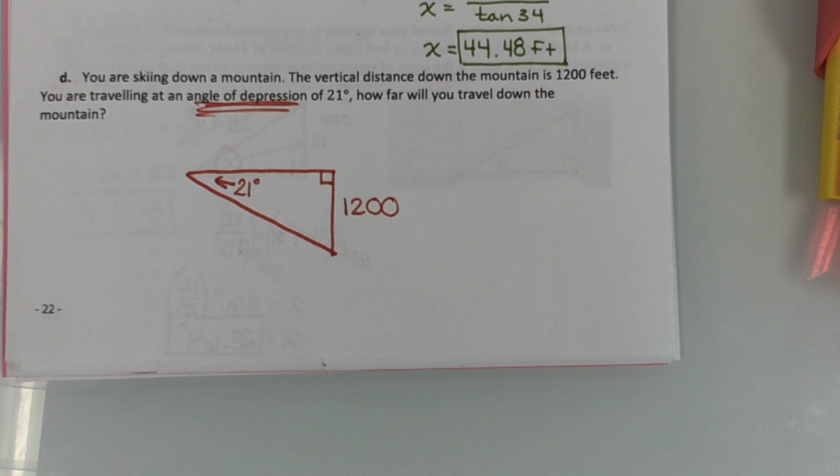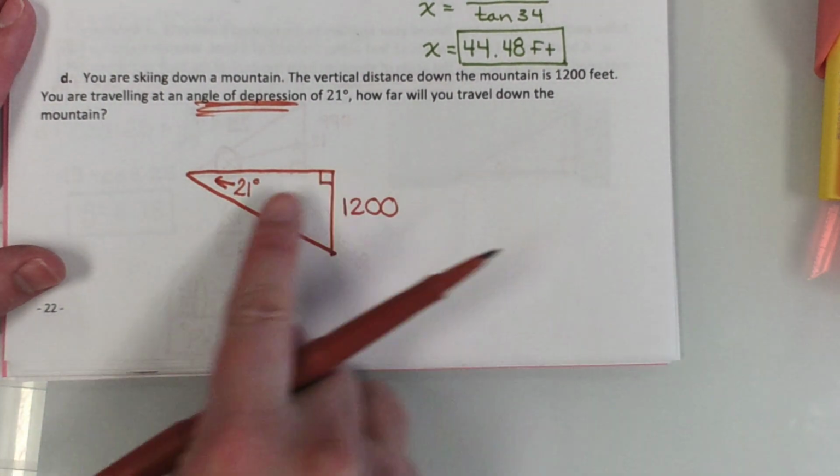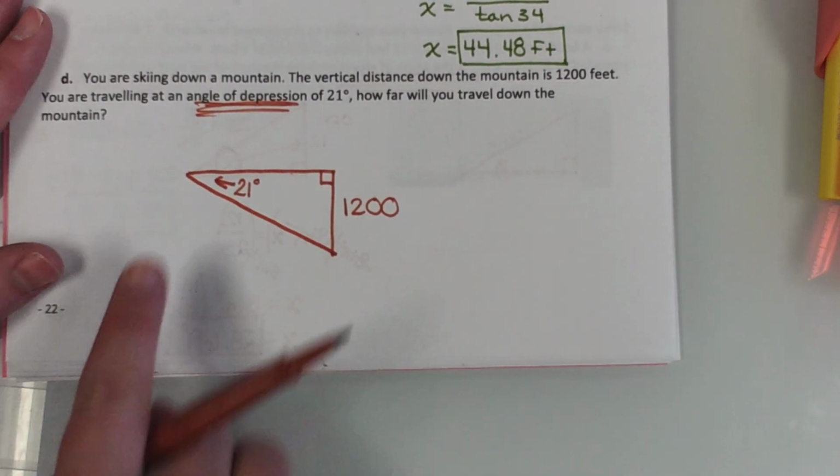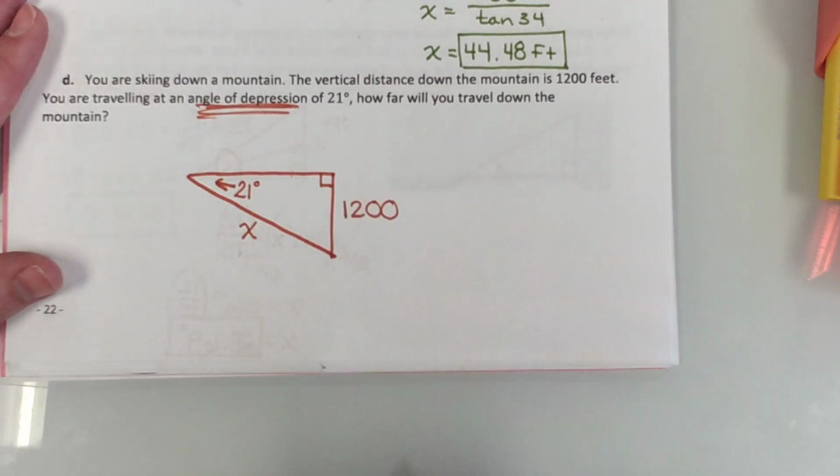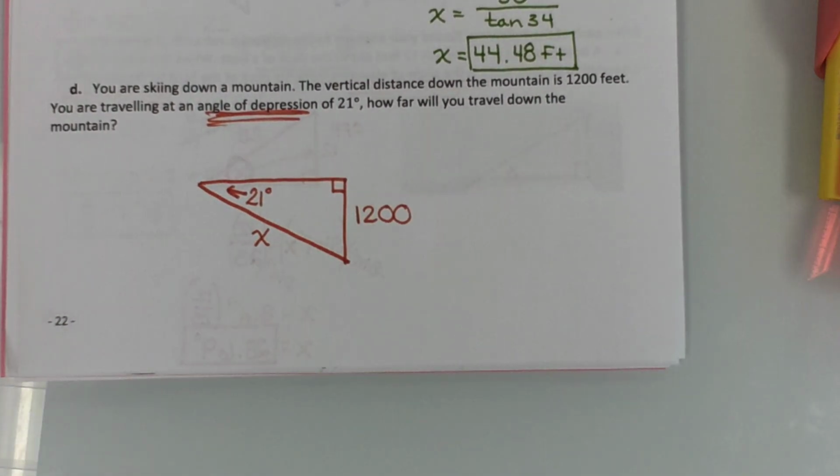How far will you travel down the mountain? When you're skiing down a mountain, are you going horizontally or at an angle? You're going at an angle. That's the distance you're looking for. Angles of triangle add up to 180. Helpful here? No. Pythagorean theorem connects three sides. Helpful here? No, I only know one side. Third option. Trigonometry.